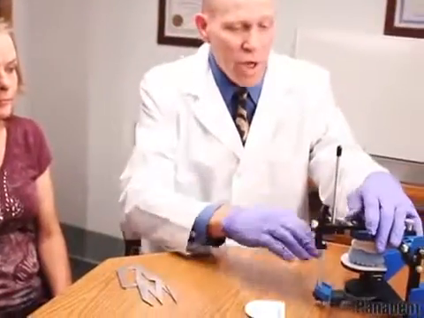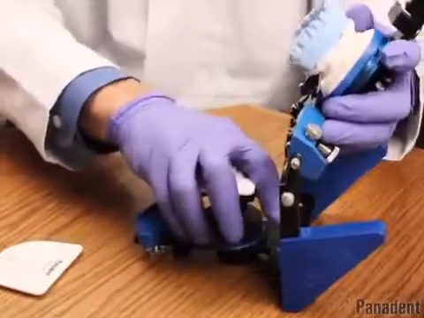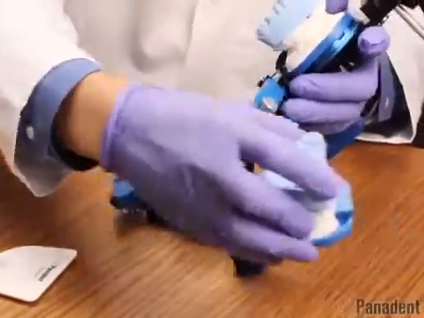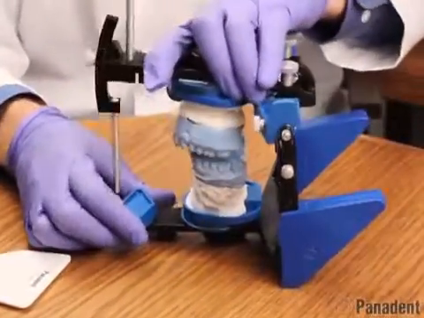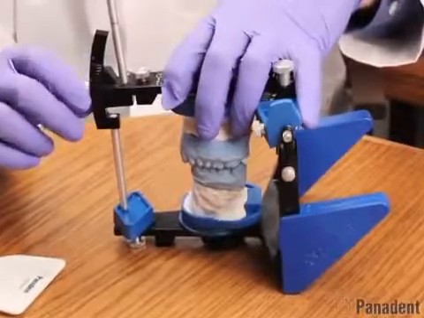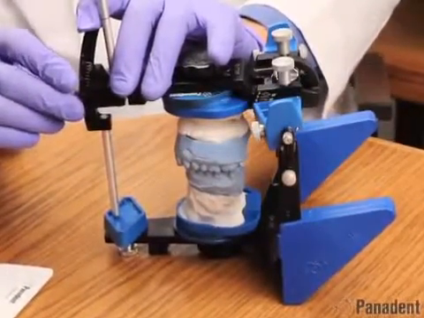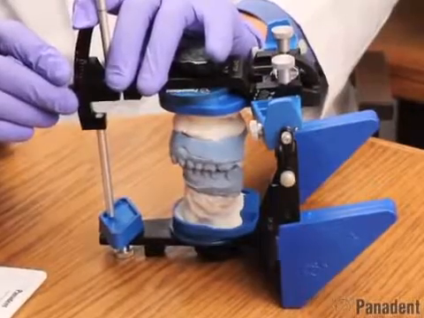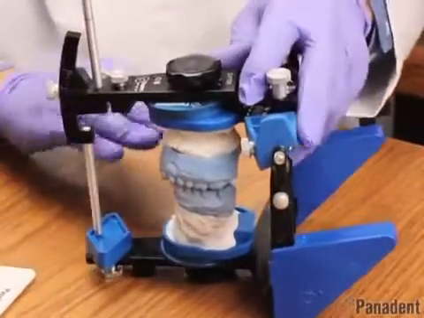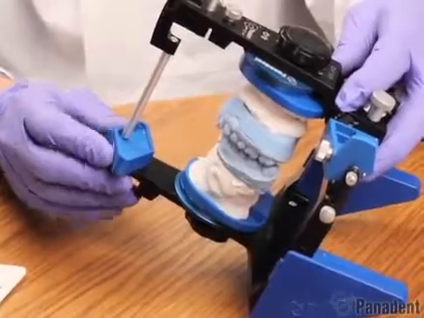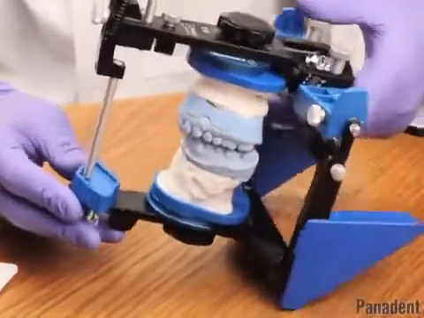If you did want to change vertical dimension of occlusion, you'd have your upper cast completed, so we can remove the platform, we then add the lower cast, and then we drop it down until the teeth occlude. And then if we want to increase vertical dimension 2 millimeters, we could raise the pin up 2 millimeters, and now the technician could wax in the lower teeth against the upper teeth in completing the case.